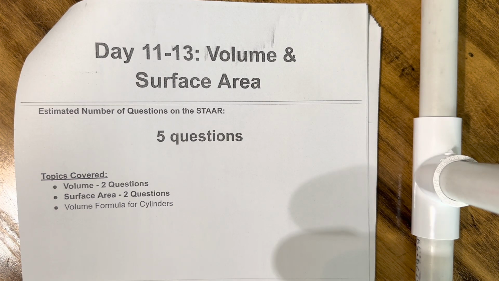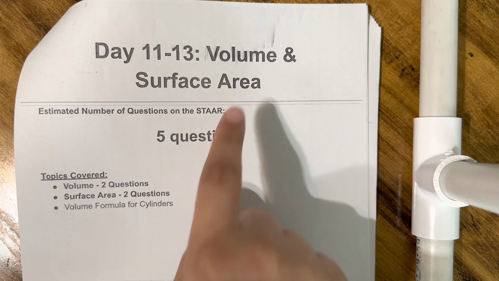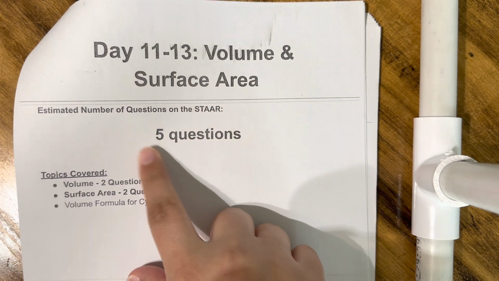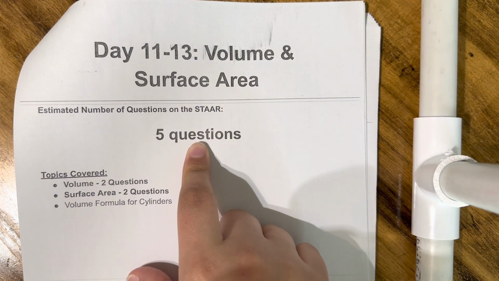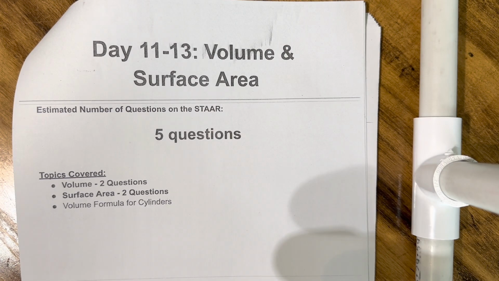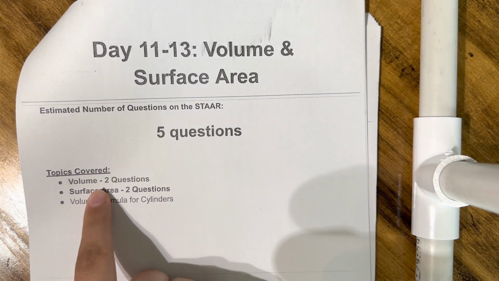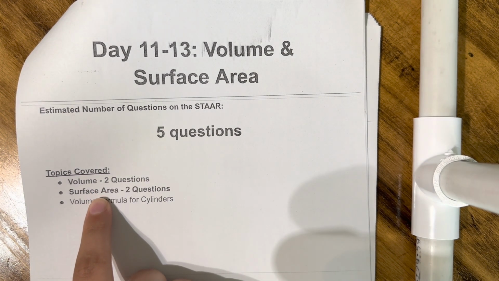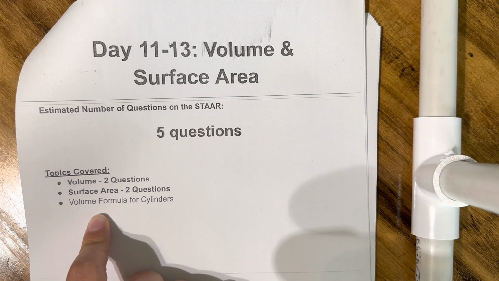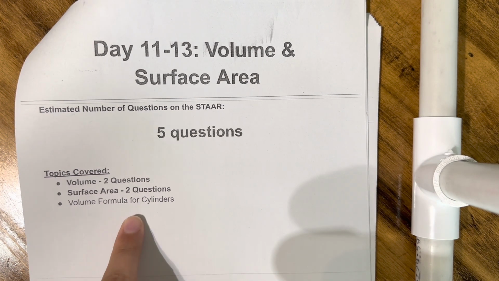Today we are starting volume and surface area. In this topic on your STAAR test, there's going to be about 5 questions regarding volume and surface area. There's going to be 2 questions over volume, 2 questions over surface area, and then there might be a question over the volume formula for cylinders.